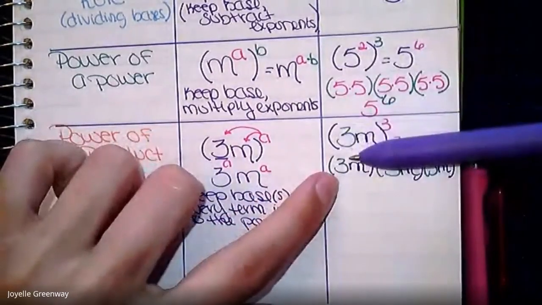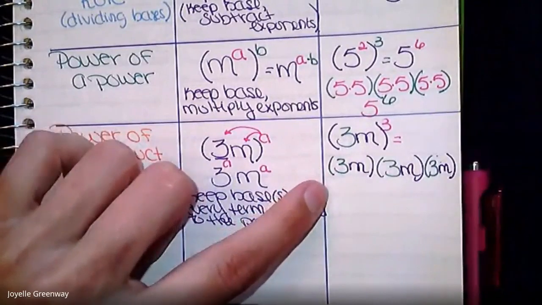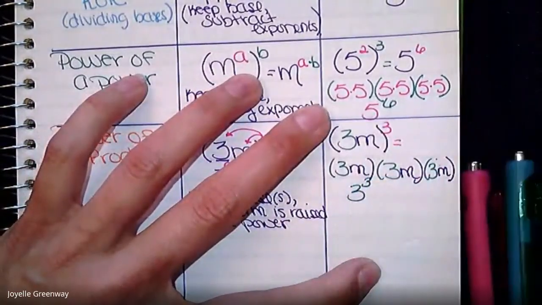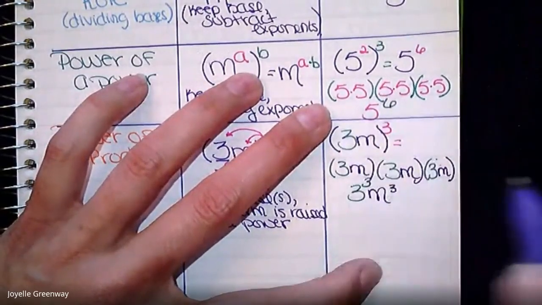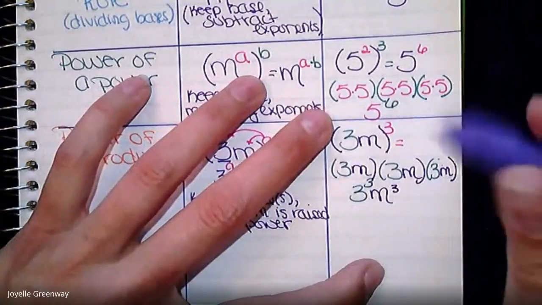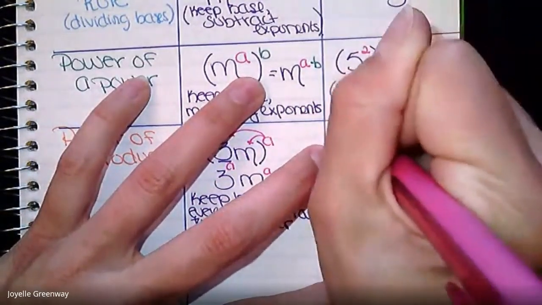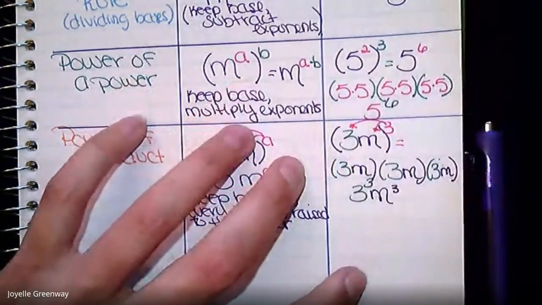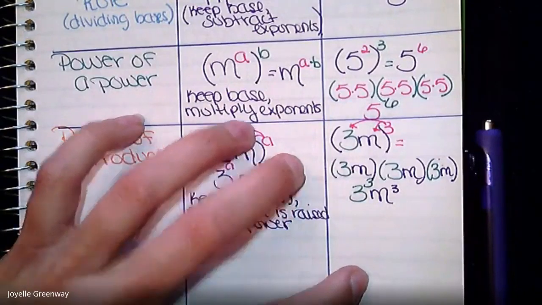And so each exponent on the 3 times 3 times 3, that's 3 squared, 3 cubed. And then m times m is m cubed. So what I did was I took this 3 and I raised each term, or the coefficient and the term, to that exponent.